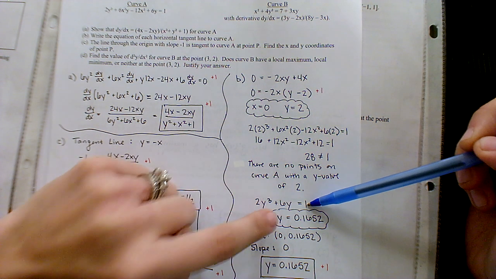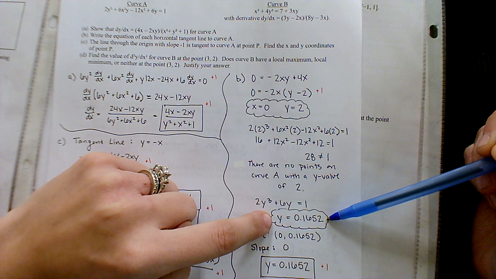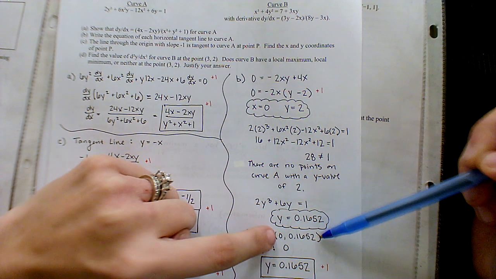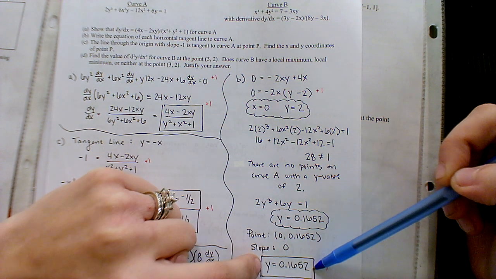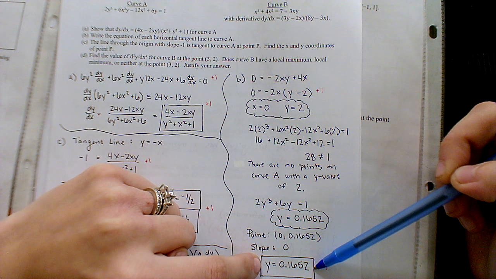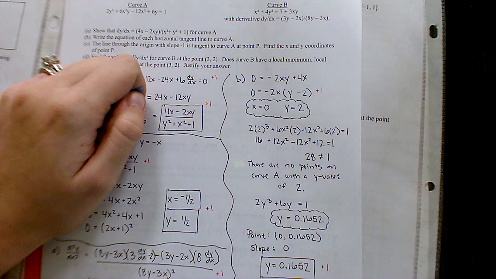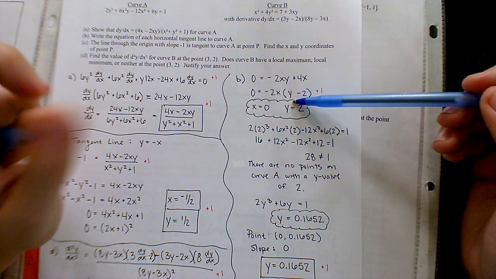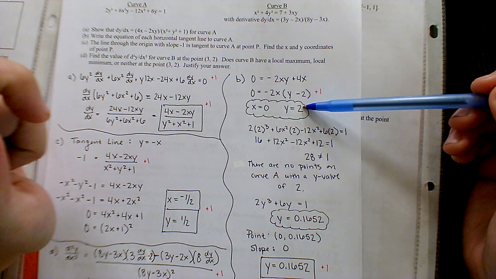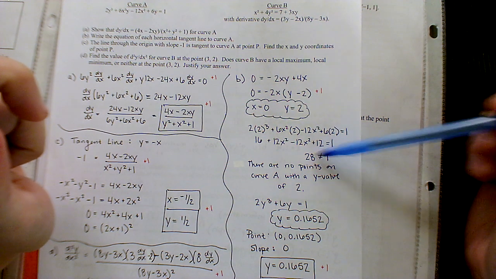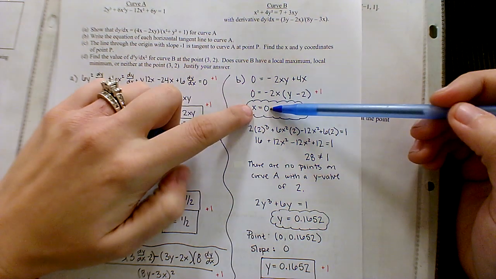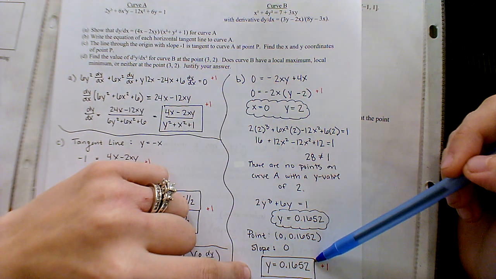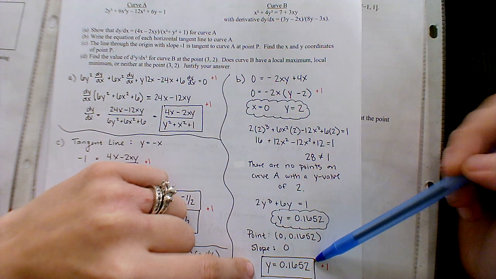If you solved this for y, you'd get the y value. So you'd have your point, you know your slope is 0, so you can write your equation of a tangent line. If you only considered y equals 2 and you tested that, you would have got a no solution type deal. But this other case did lead you to a horizontal tangent line.